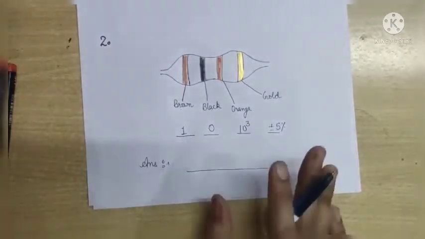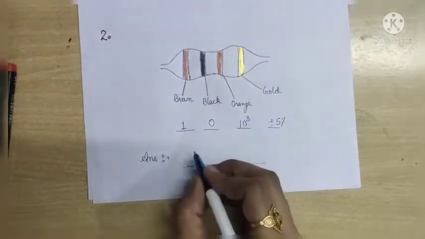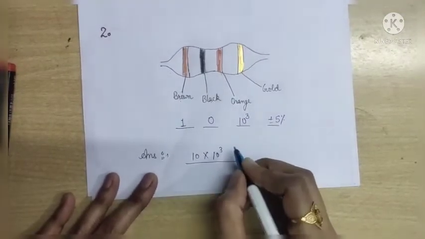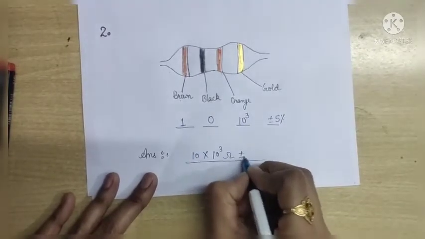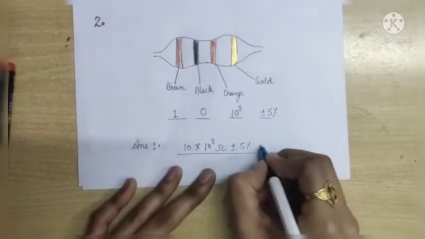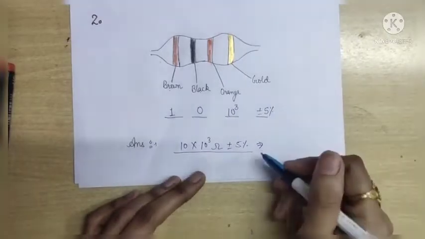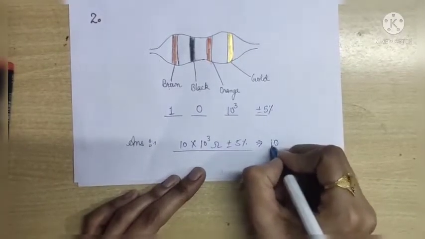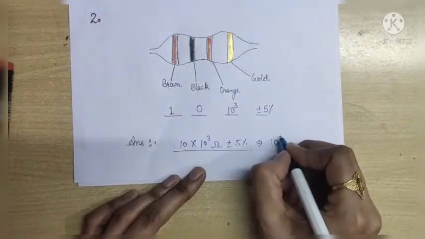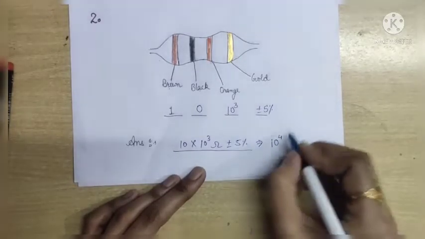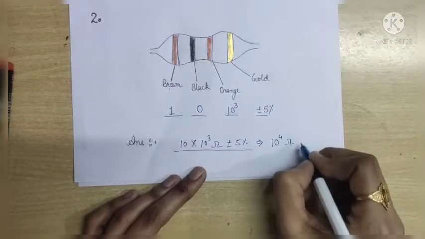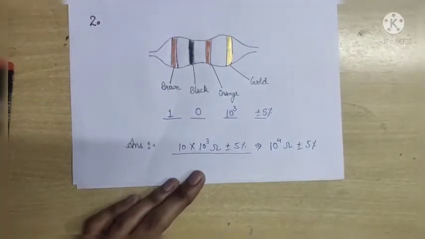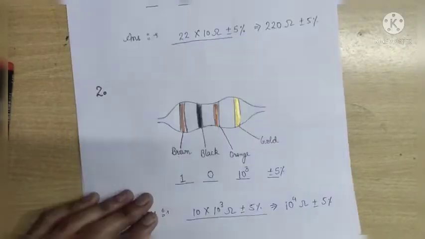So overall, the value becomes 10 into 10 raised to power 3 plus minus 5%, which equals 10 raised to power 4 ohms plus minus 5%, or we can say it is 10k ohm.